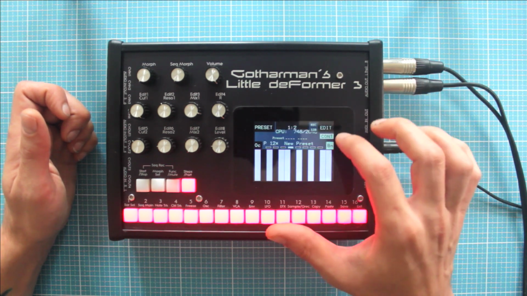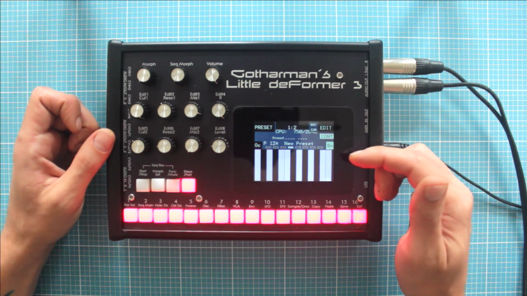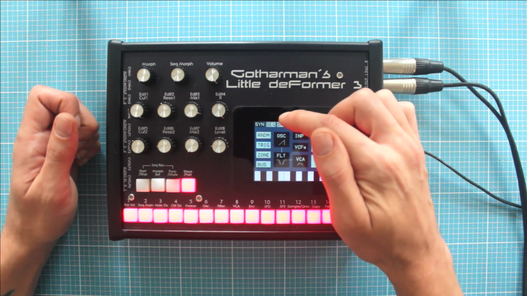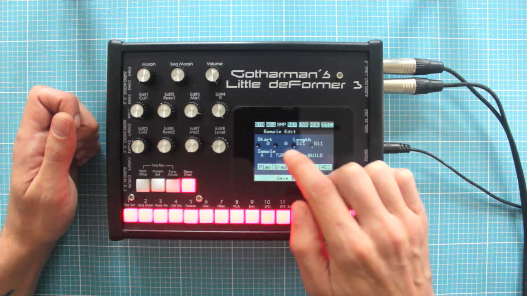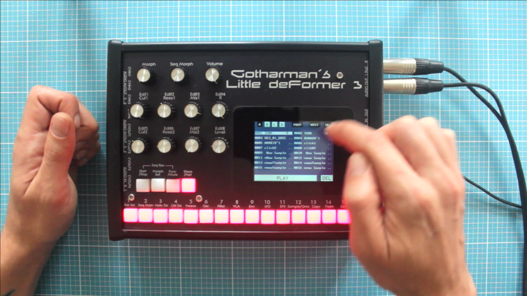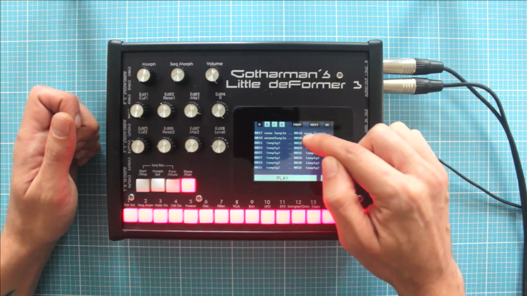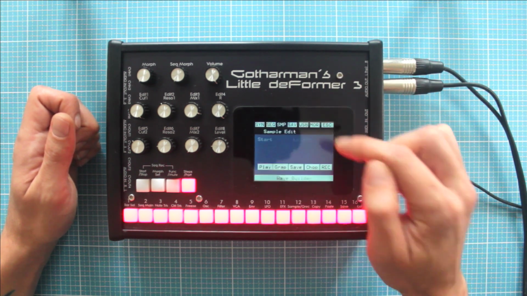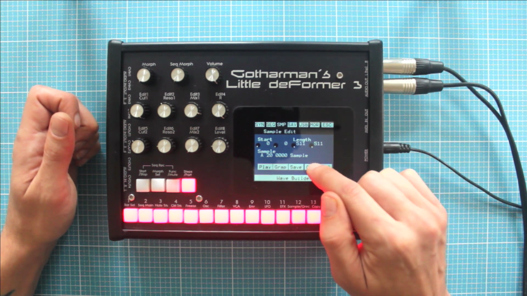Now we can use this sample and play some chops. So first we're gonna chop it. Click once again on sample, use here to select the sample. The last one will have a red square on it. Alright, and now it's the chop button.